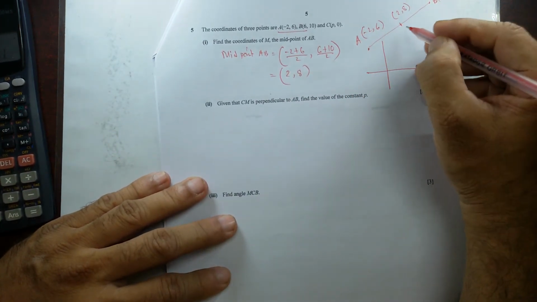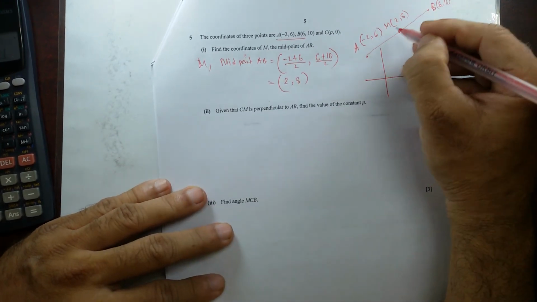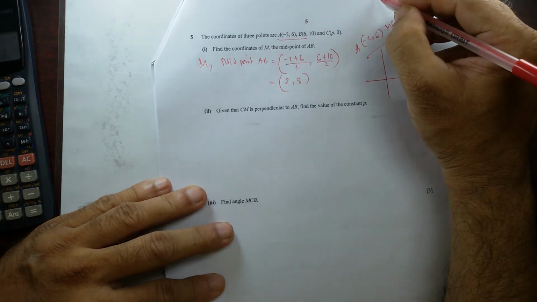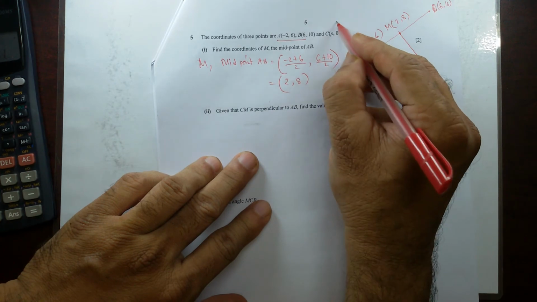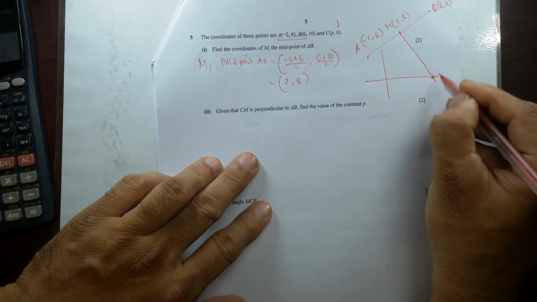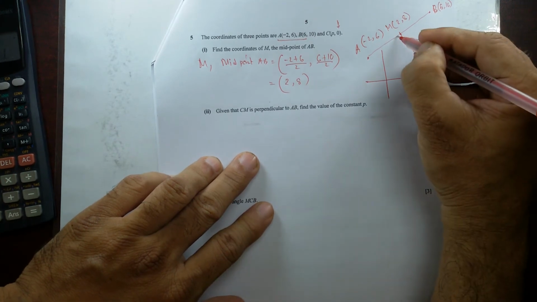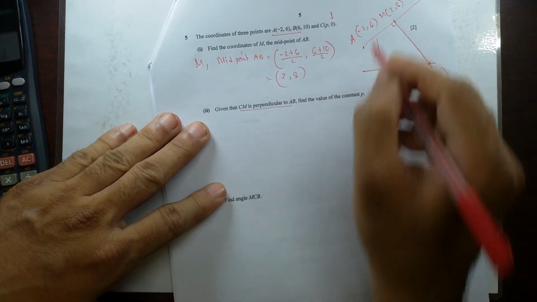Now CM, where M is the midpoint. So CM should be either here or here. But see that the y coordinate is 0, so it must be here. It cannot go that way. So C is (p, 0), and CM is perpendicular to AB.